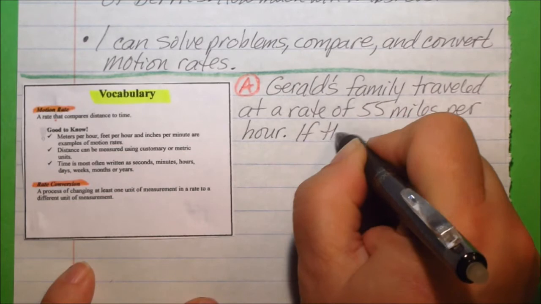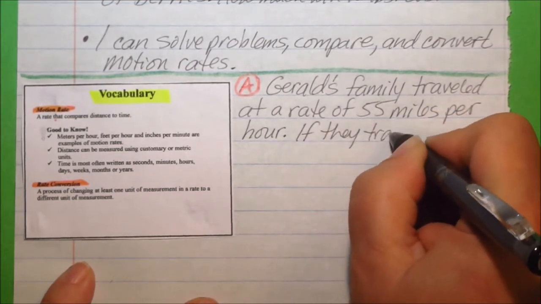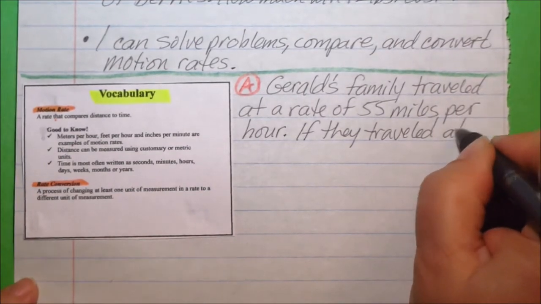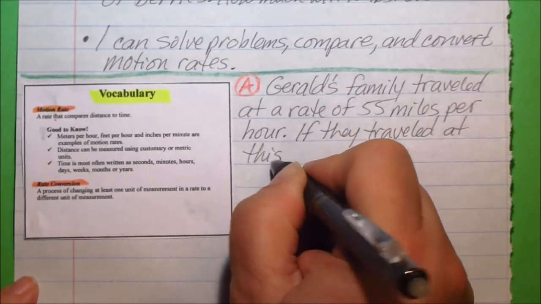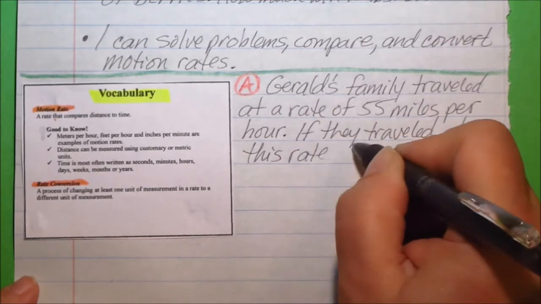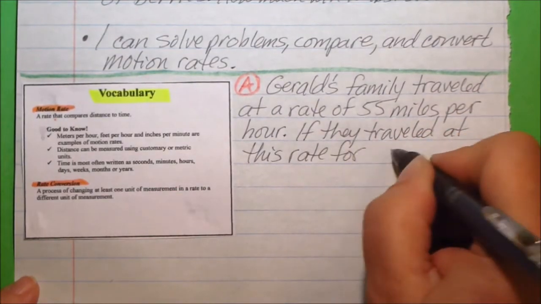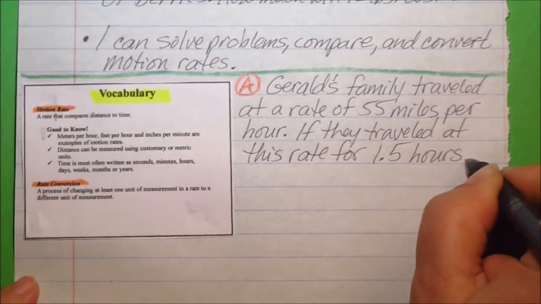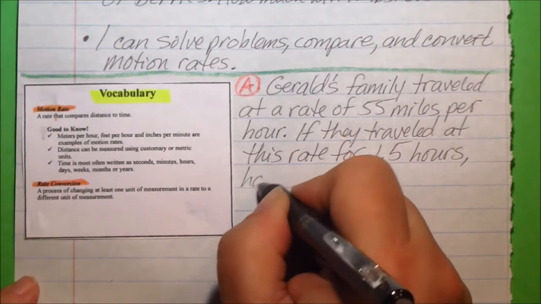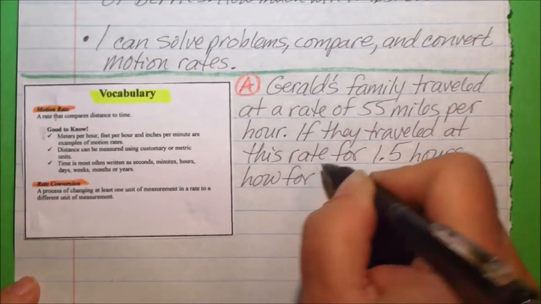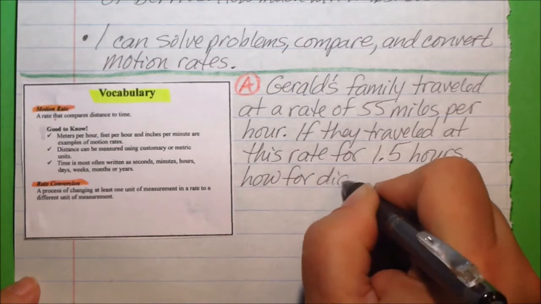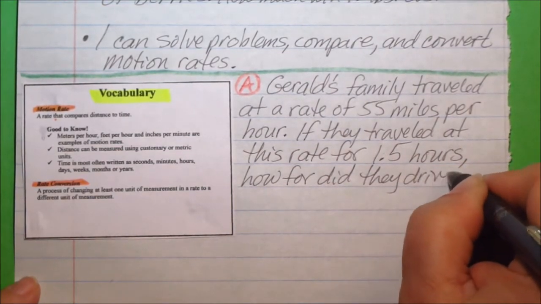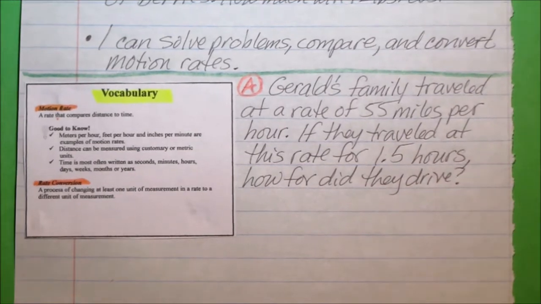If they traveled at this rate for 1.5 hours, how far did they drive? All right, so that's our setup.